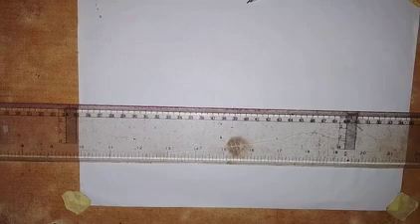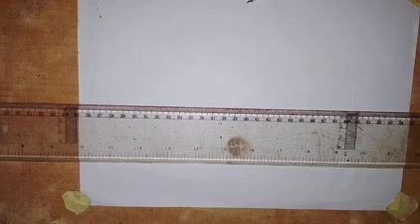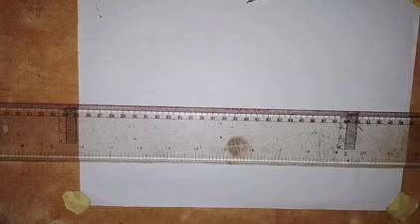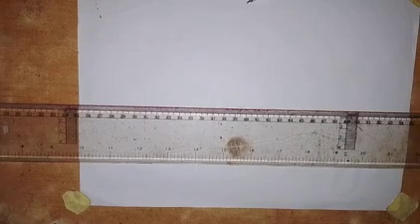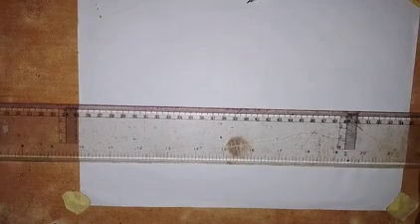Draw an ellipse when the distance of its focus from its directrix is 50 millimeters and eccentricity is 2/3. Also, draw a tangent and a normal to the ellipse at a point 70 millimeters away from directrix. Now, let's go and answer this question.